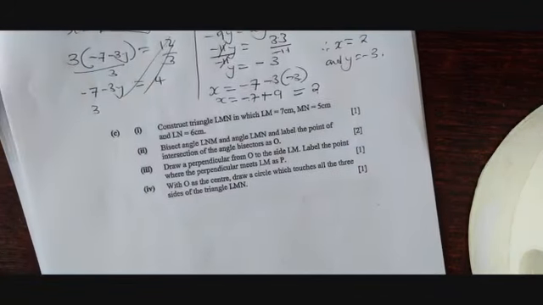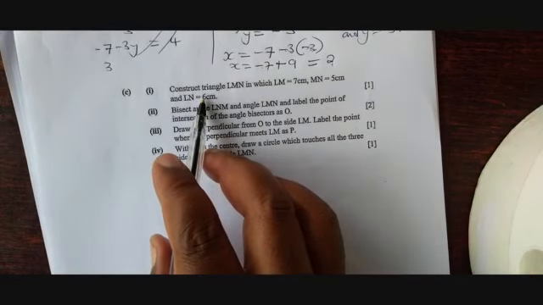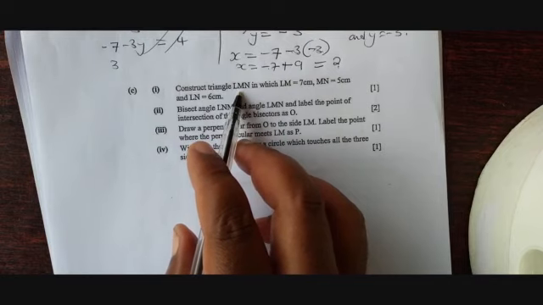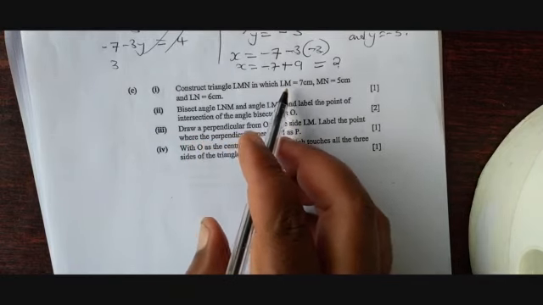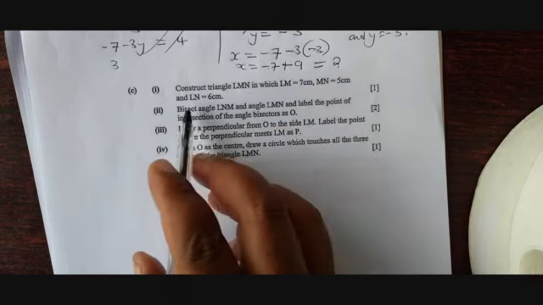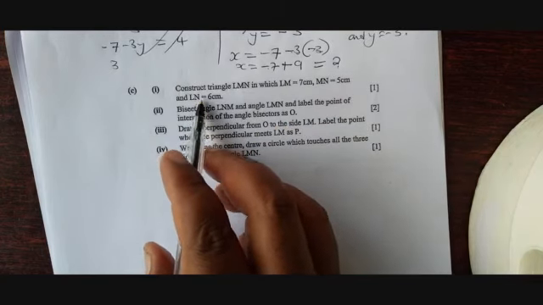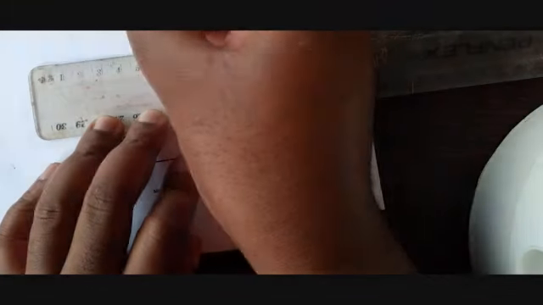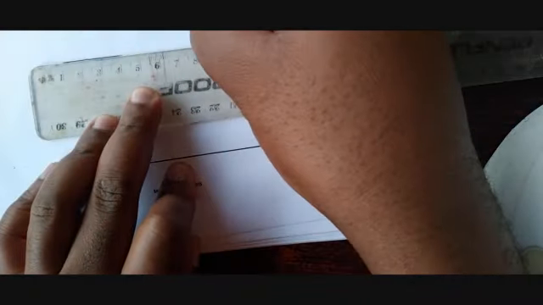Okay, so let's go to the next question, which is C. Construct a triangle LMN in which LM is 7, MN is 5, and LN is 6 centimeters. Alright, that's the first one. So we measure LM first, which is 7, so I'll start from 1 and go all the way to 8.